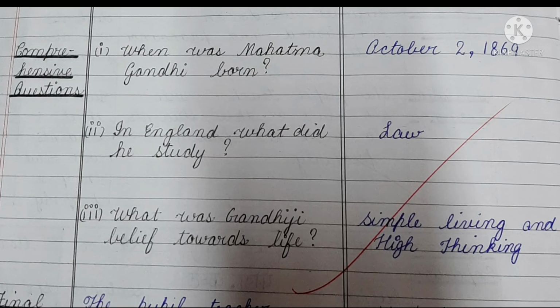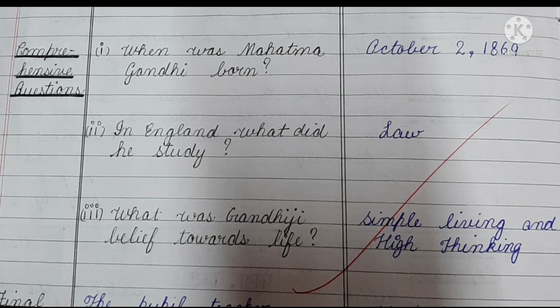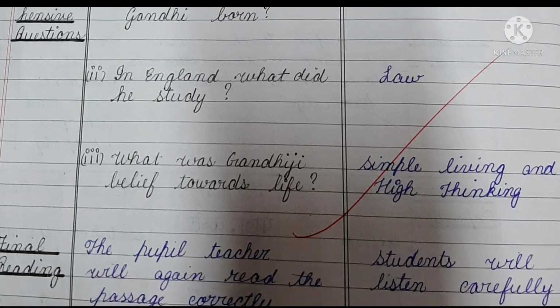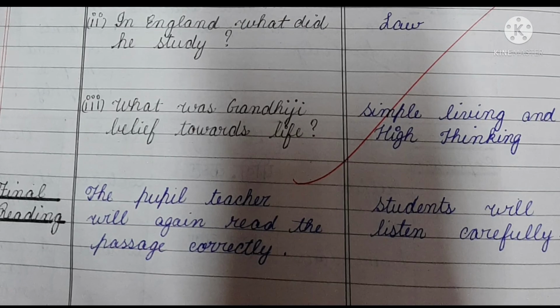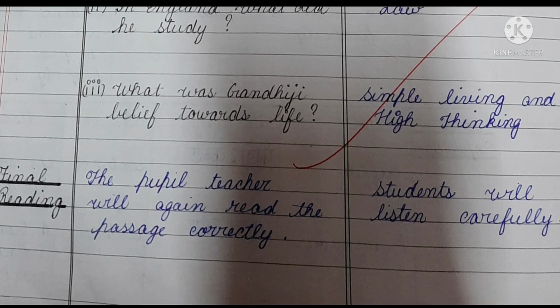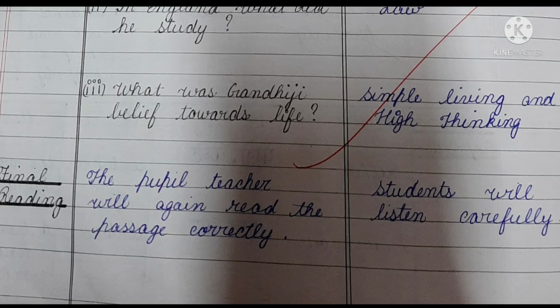What did Mahatma Gandhi study in England? The question should be framed in this way. So the answer will be law. The third question will be, what was Gandhiji's belief towards life? So students will be answering simple living and high thinking.